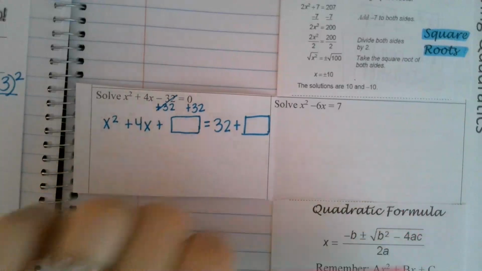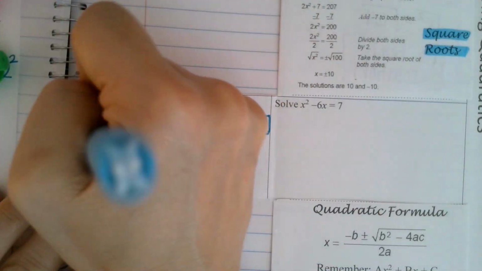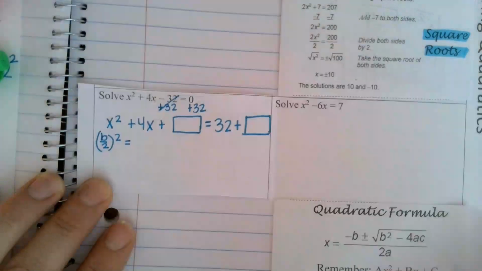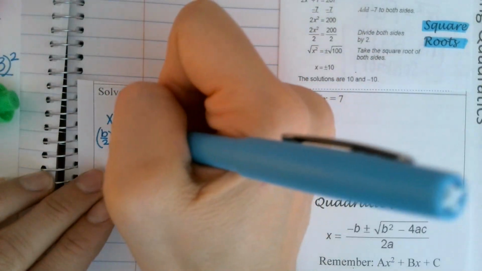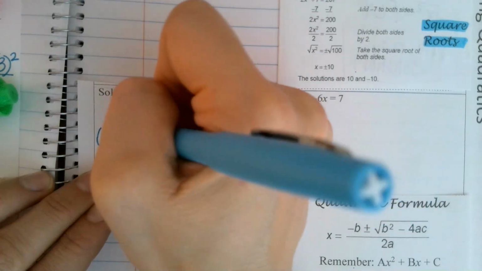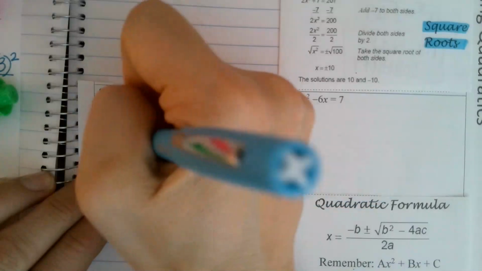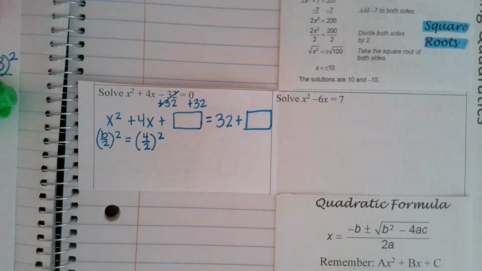All right, so step 2, we need to find b divided by 2 squared. So b divided by 2 squared, what is our b value? 4. So remember, b is whatever's next to x. We have 4x, so b is 4. So 4 divided by 2 squared. Now, break it down.